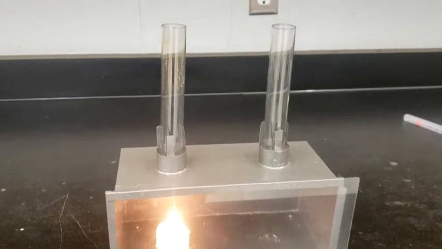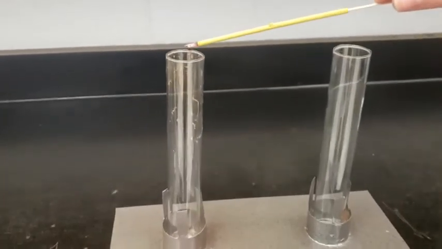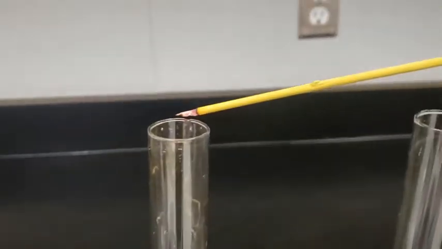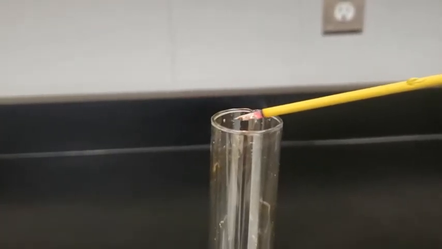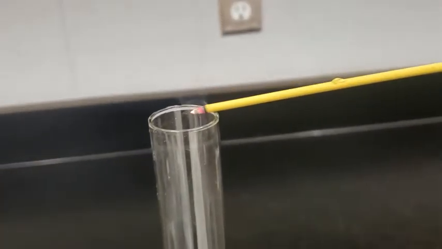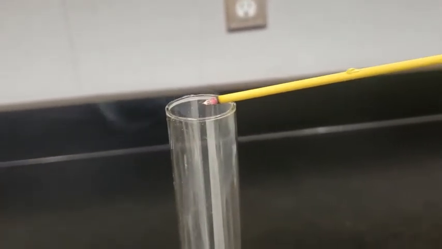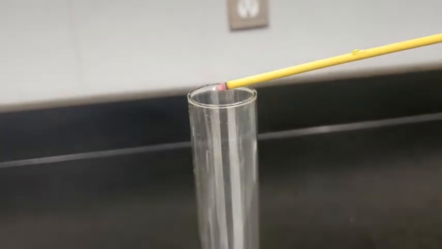If I put a piece of incense on top of the chimney, what we see is that the smoke just goes up. It's not producing very much smoke. Can you get a little closer to it? And you can see the smoke going up. Then when we go to the other side, what we see is the smoke actually sucks down. You can see it going down the chimney.